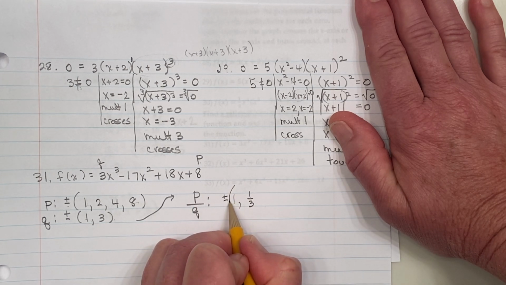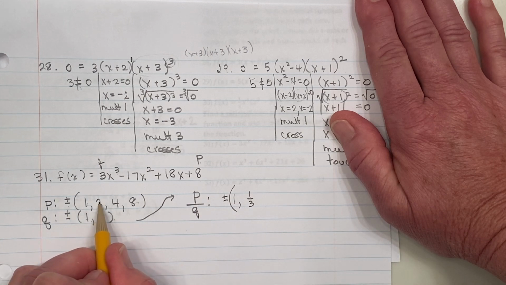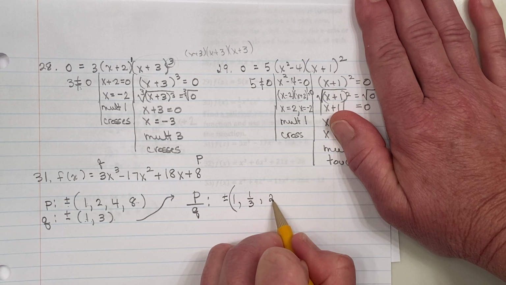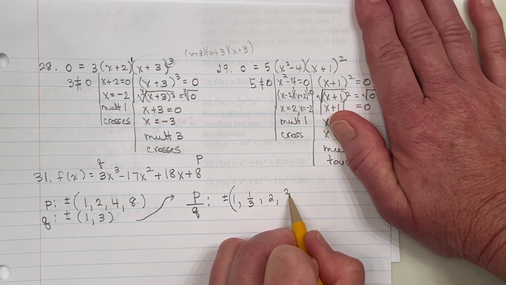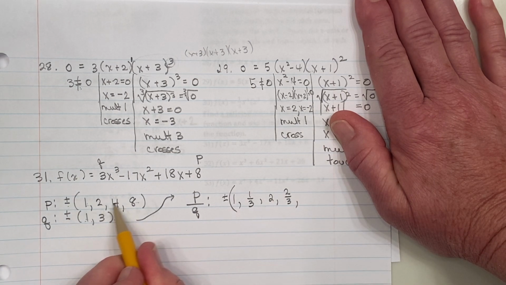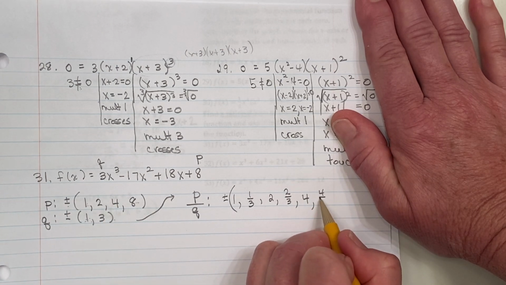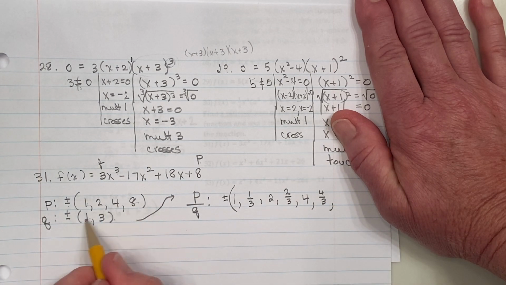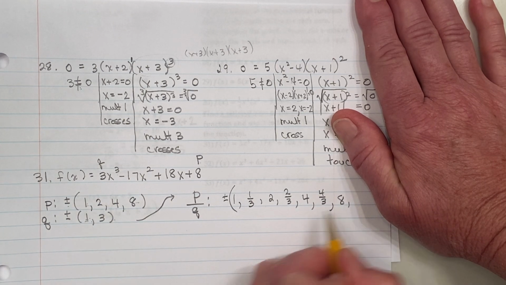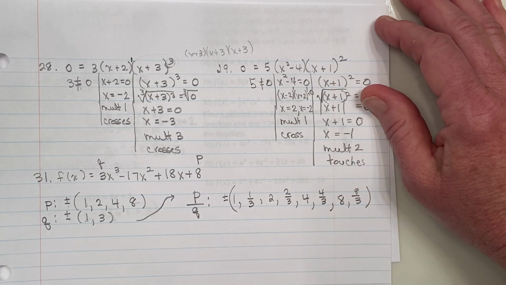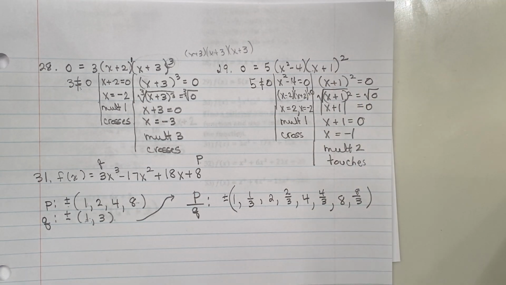And I think I'm going to do this plus minus out front here. Then take 2 and put it over 1 and take 2 and put it over 3. So that's 2, and then 2/3. Put 4 over 1, get 4. Put 4 over 3, get 4/3. 8 over 1 is 8, and 8 over 3 is 8/3. Okay, so that is a list of possible rational zeros.